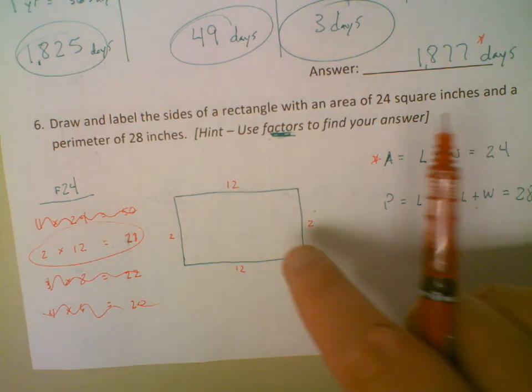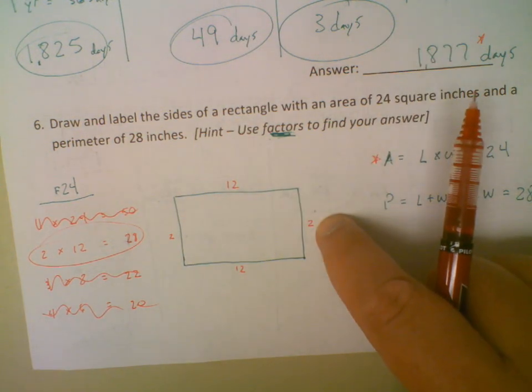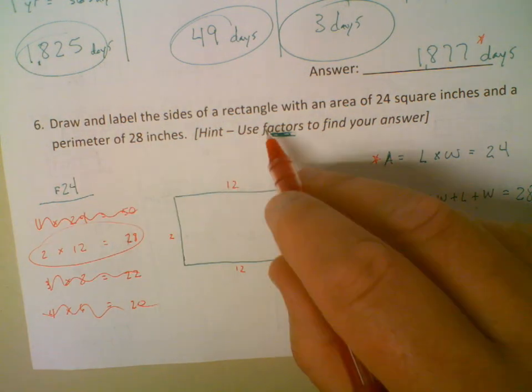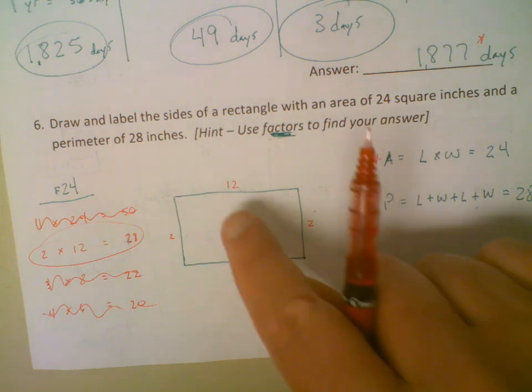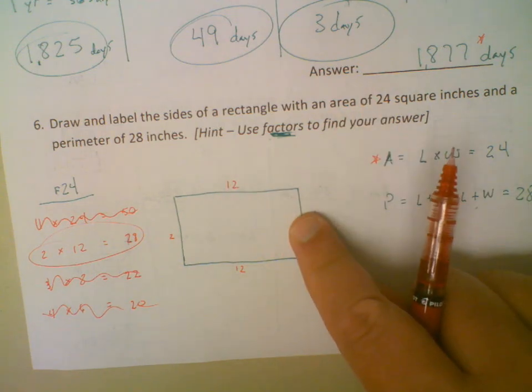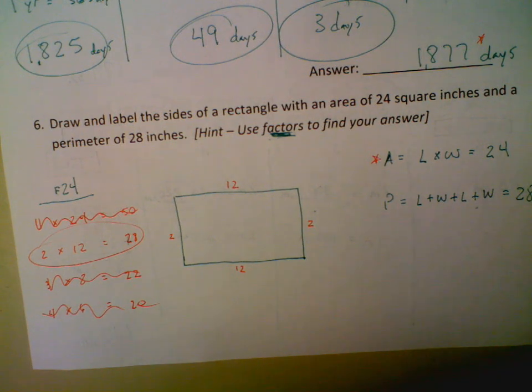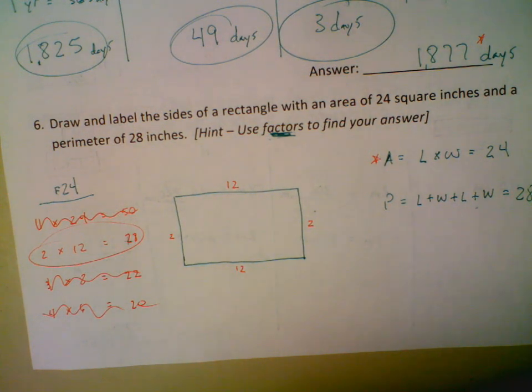So I just made a rectangle. 12 by 2. That's the rectangle you want. So it's a draw and label the sides of a rectangle. If you times it, you get 24. If you add them up, you get 28. Okay? All right, you guys have 4 to do today.